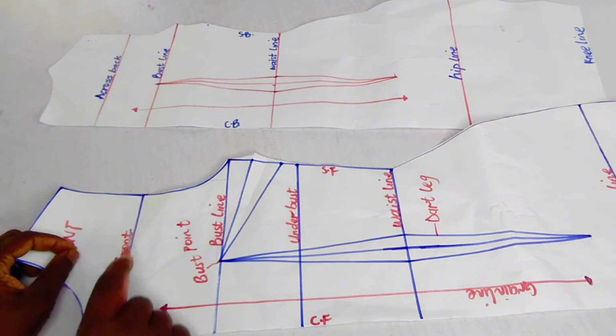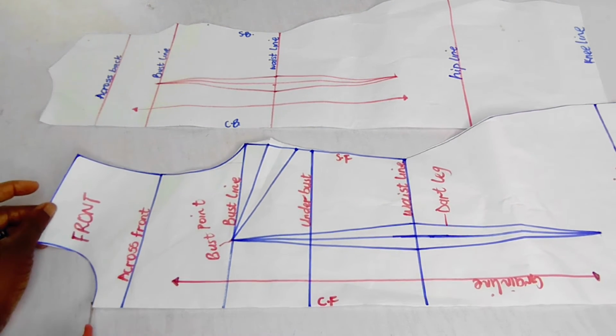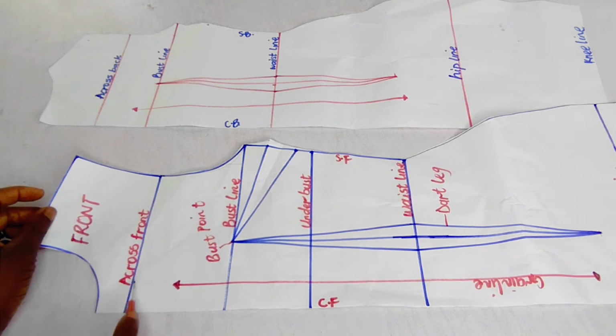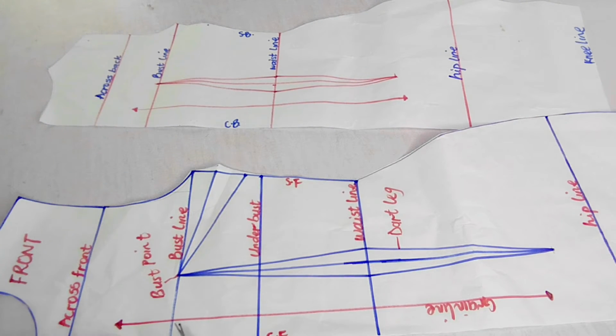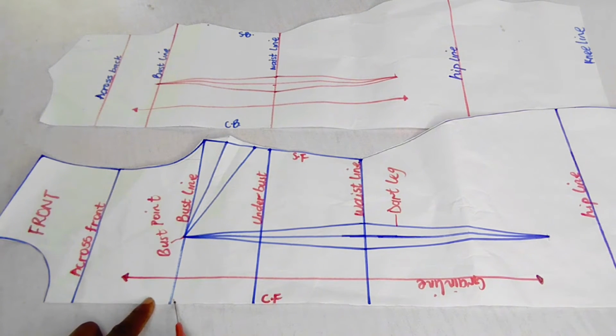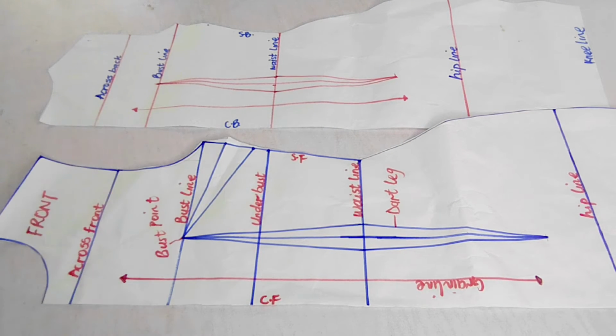Now, this line running from the center front to the armhole, very close to the neckline, is called the across front line. And then we have another line from the center front here to this point, which is the bust line. On this line, you input your bust circumference measurement. If you are drafting half scale, you divide by 4. If you are drafting full scale, let's say full front or full back, you divide by 2.